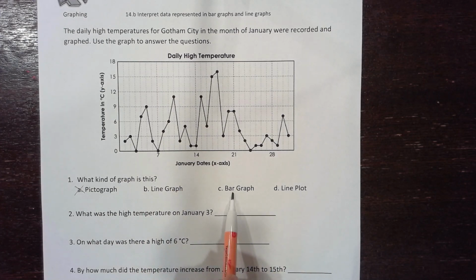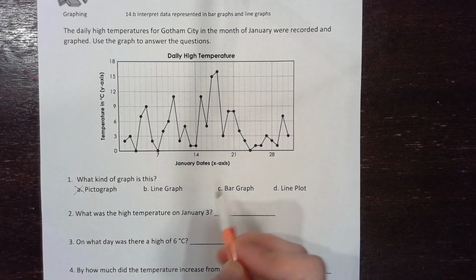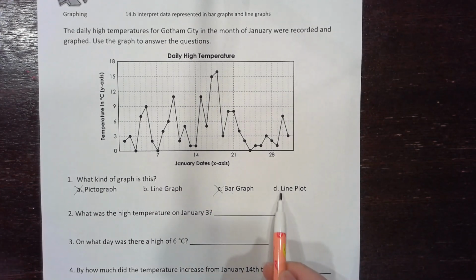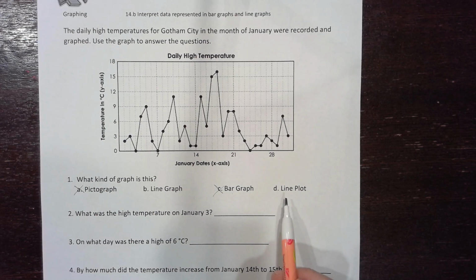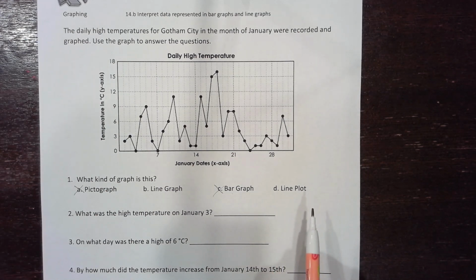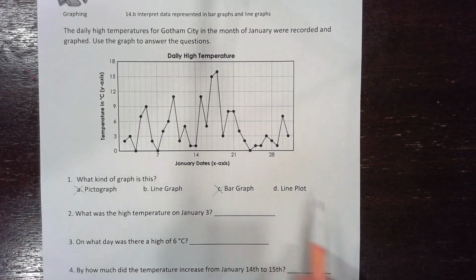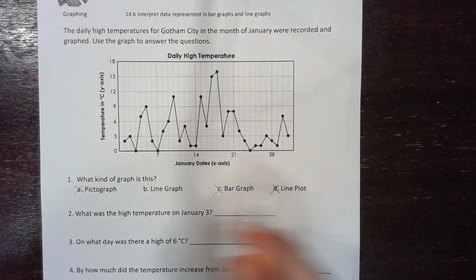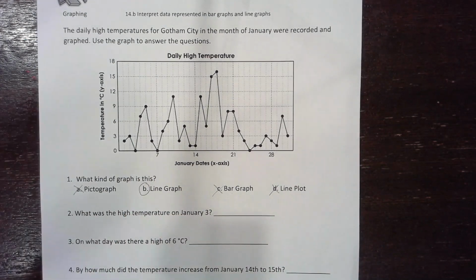A bar graph has different categories that are represented with a bar. Nope, that's not on there. And a line plot is a single line that has dots along it to represent amounts at each point. That is not what we're seeing here. So we are seeing a line graph.